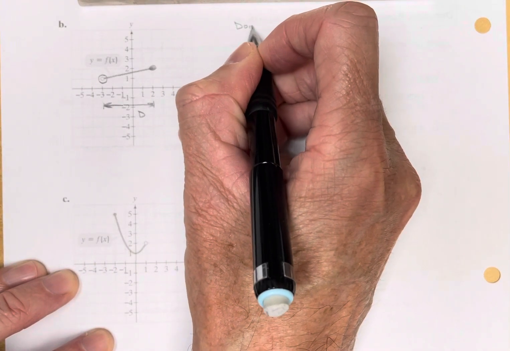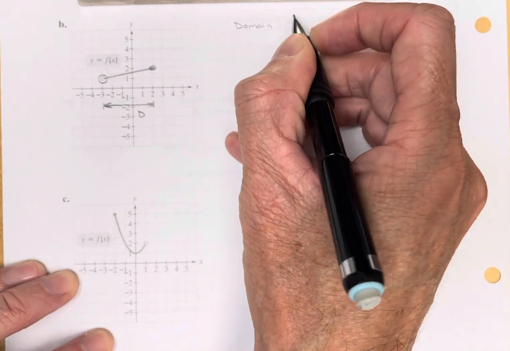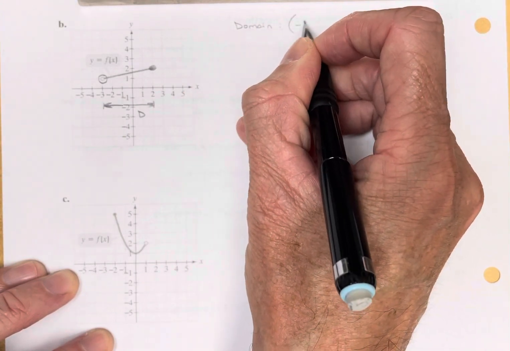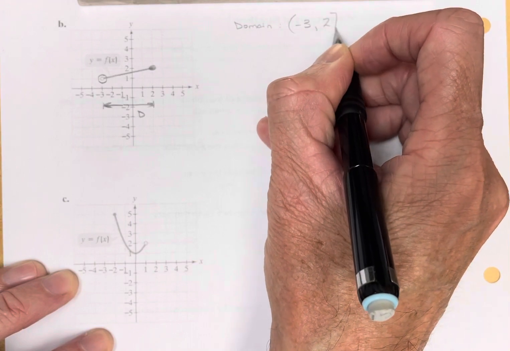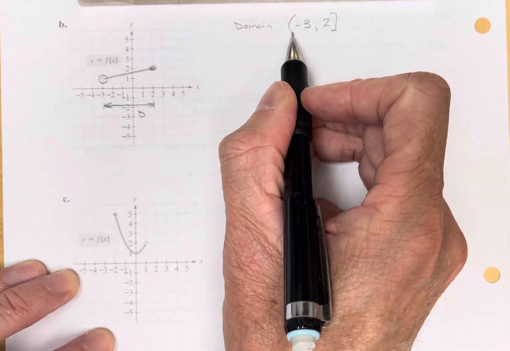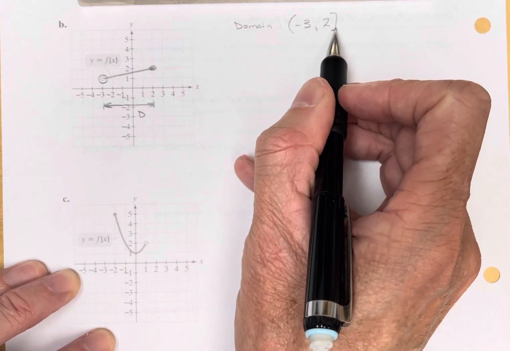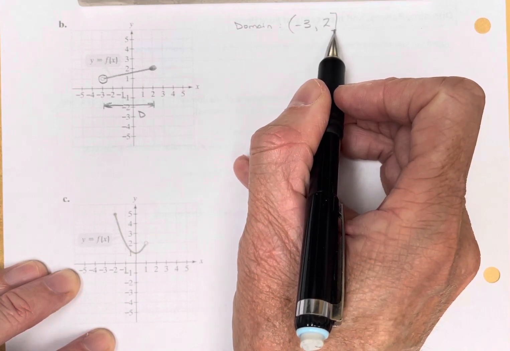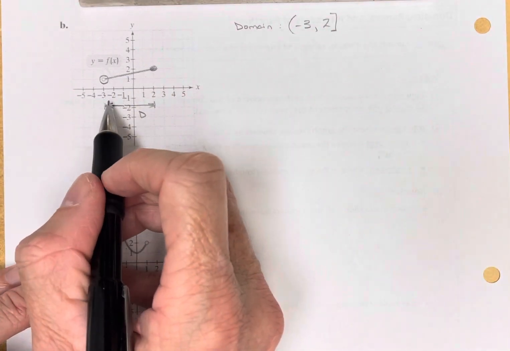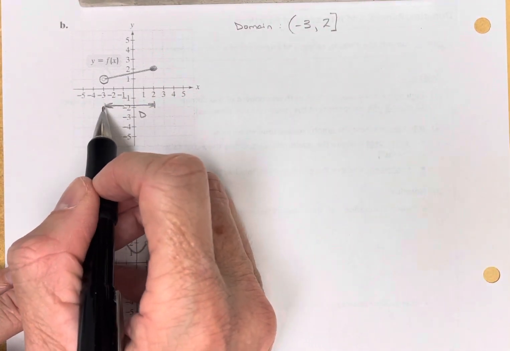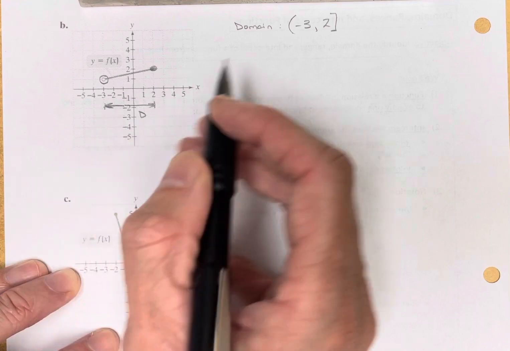So the domain in interval notation does not include -3, but does include 2. So an open parenthesis for the -3 and a closed bracket for the 2. That's the domain from -3 to 2, not including -3.